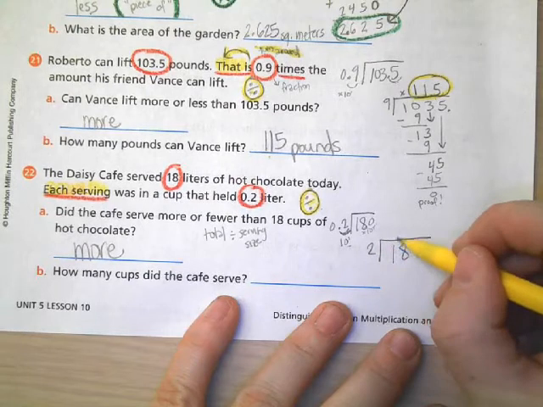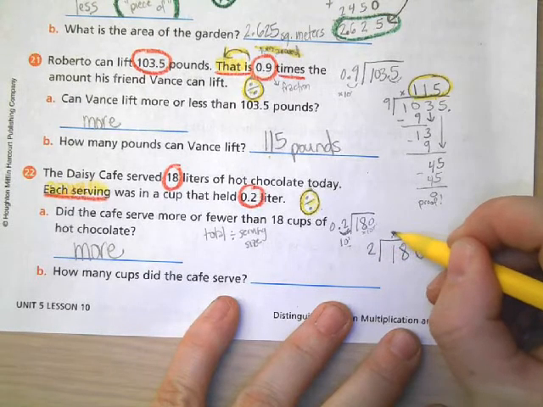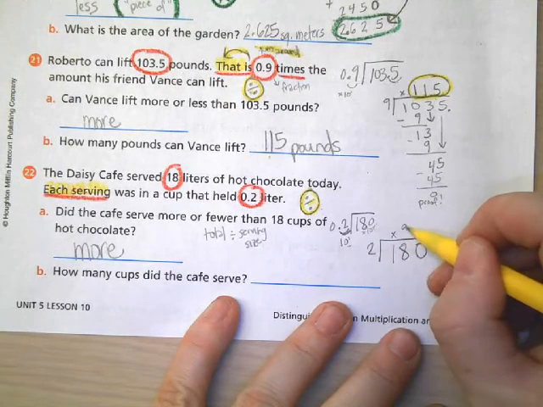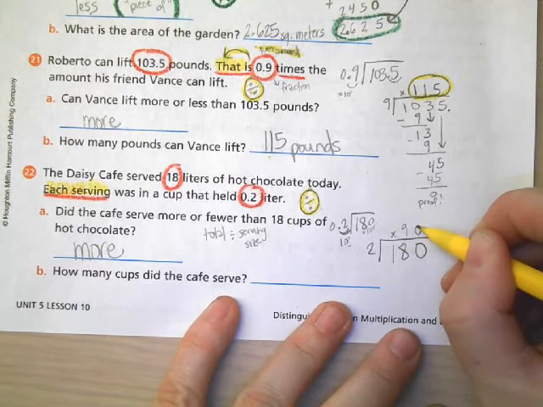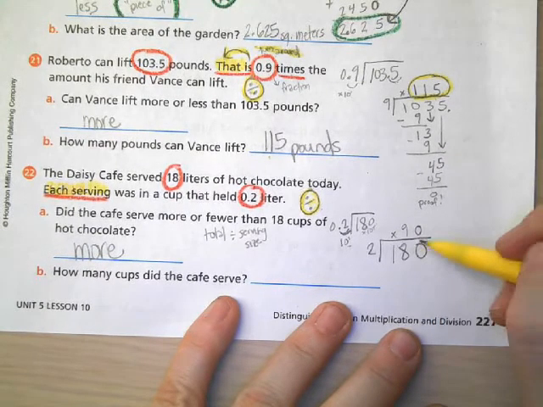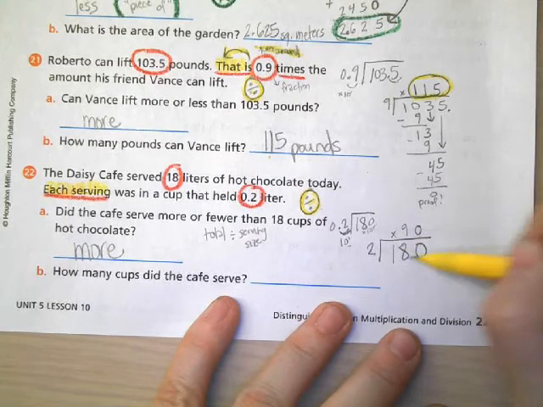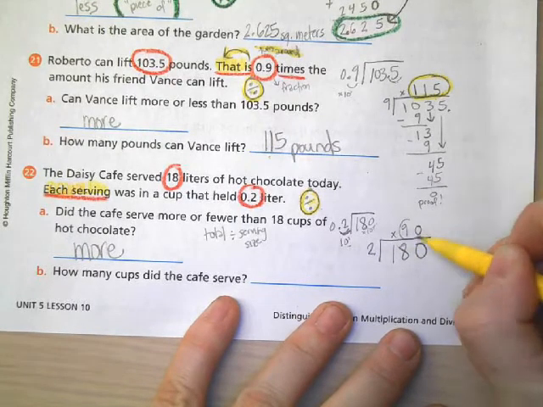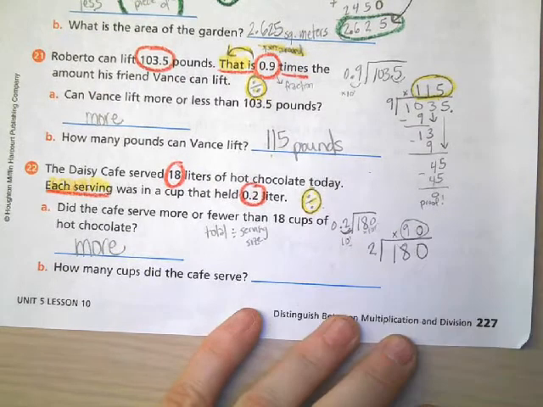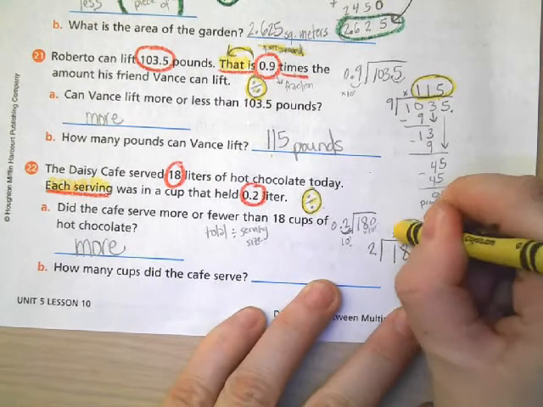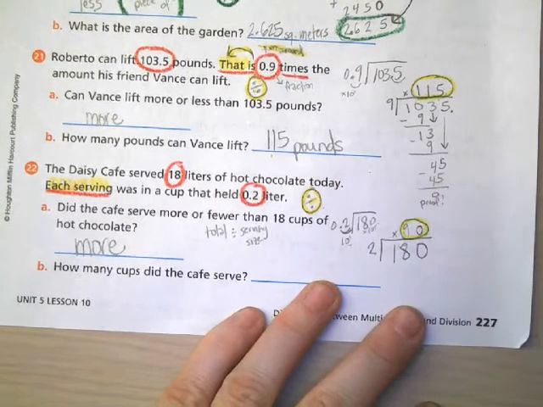Okay? This is mental math right here. Because 2 goes into 1, no. 2 goes into 18 exactly 9 times. And when it's exactly and the rest are just zeros, it's just a 0 up there. Let's see if it makes sense. Is 2 times 90 180? Yeah, it is. So, was 90 more than 18?